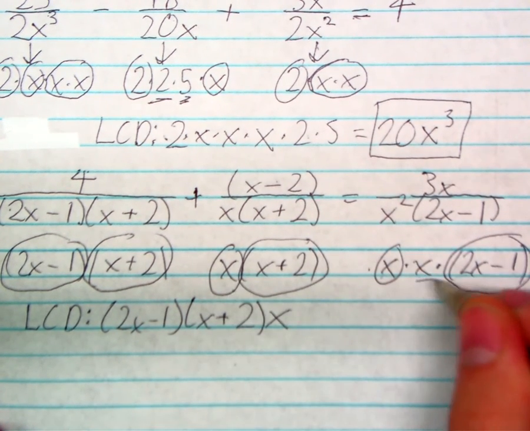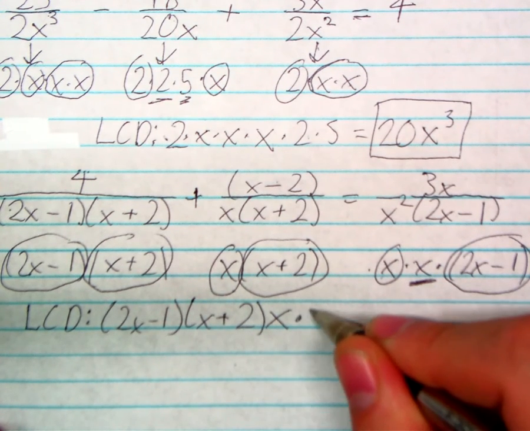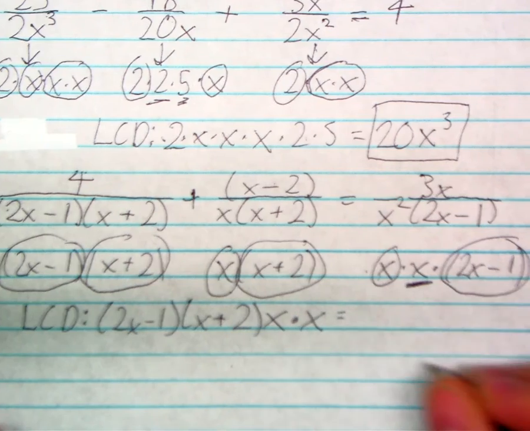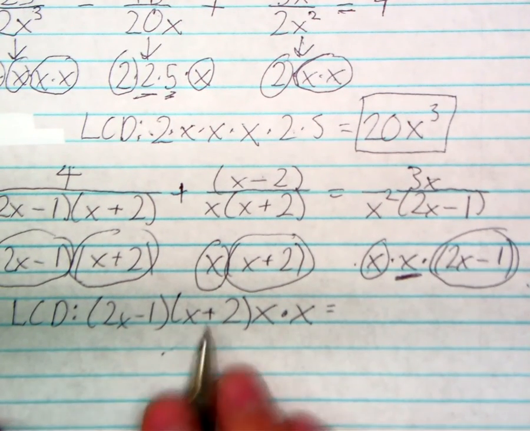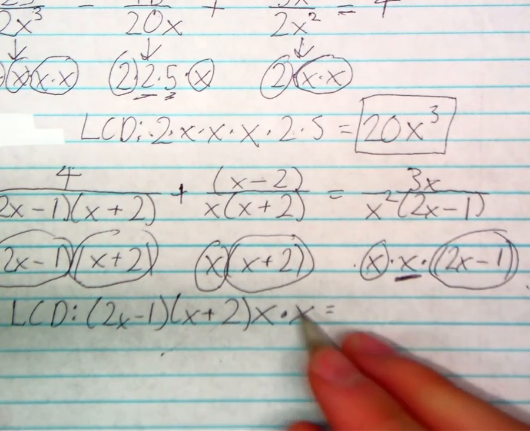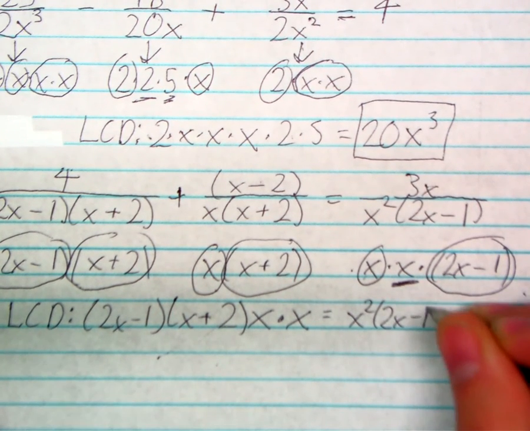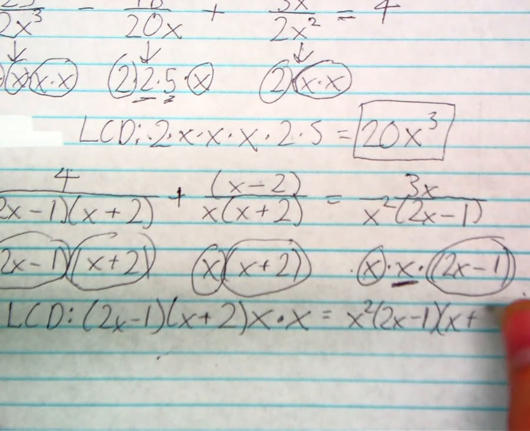And then, what do I have all by itself? Just 1 x, so that's got to be in there too. And now if I multiply it all together, I don't really want to distribute. I want to leave it in its factors, but I can combine those 2 x's. So I can have x squared times 2x minus 1 times x plus 2.